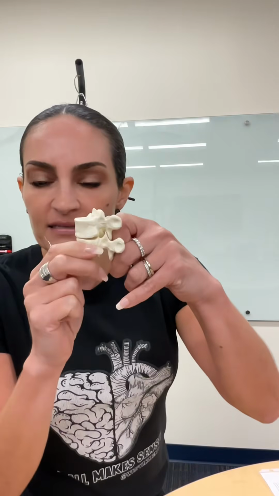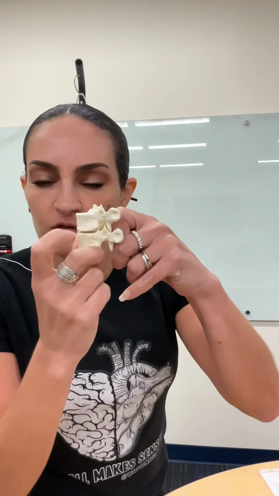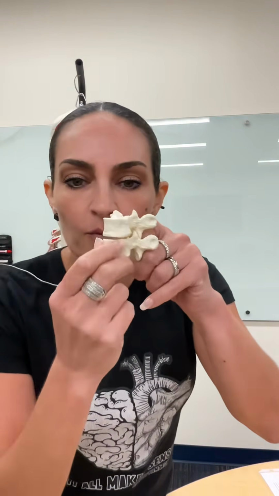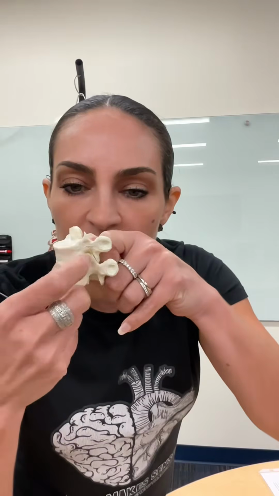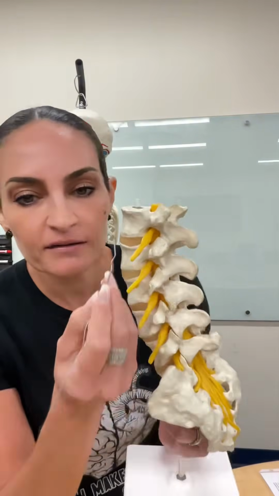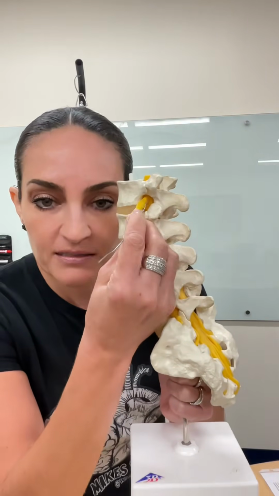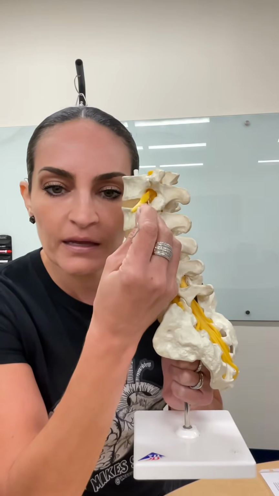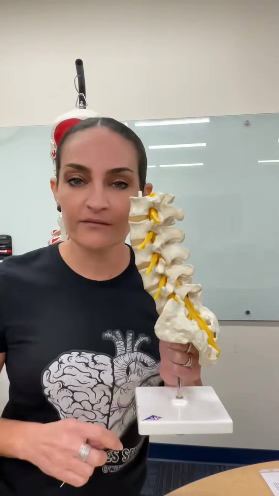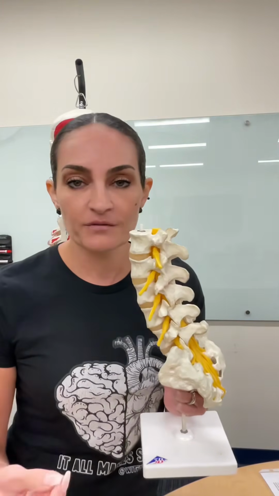And that is a space between two vertebrae, and the root for between is inter. Consequently, this space right here is what we call intervertebral foramen. It's a hole between two vertebrae. And passing through the intervertebral foramen, we have spinal nerves.